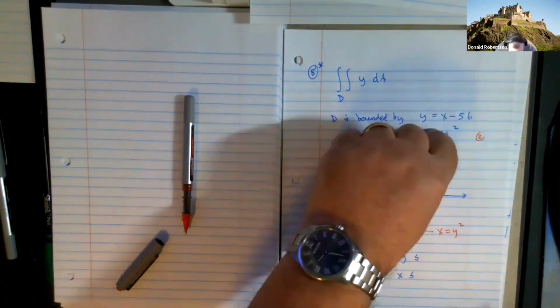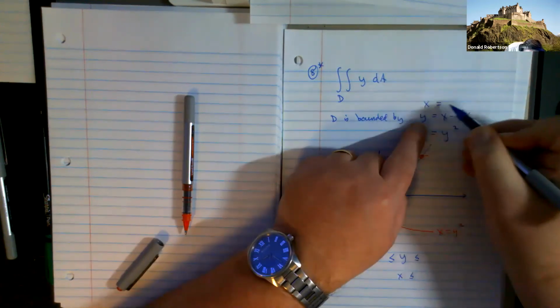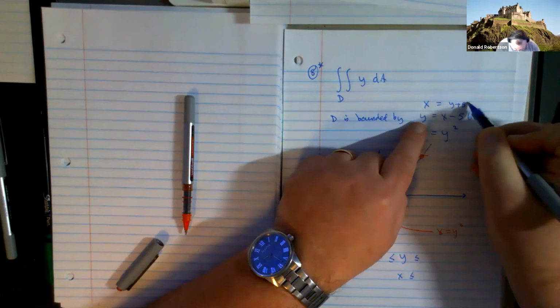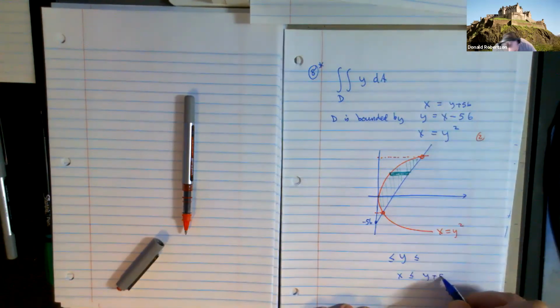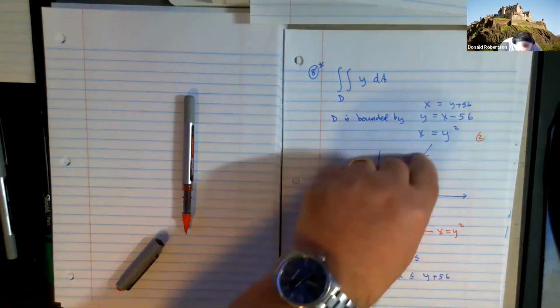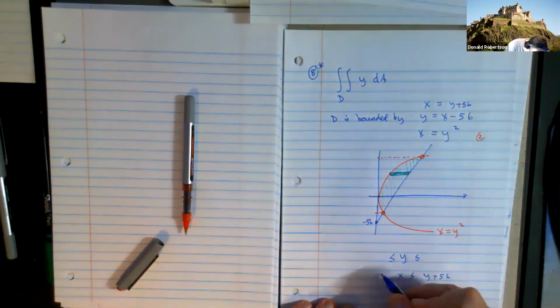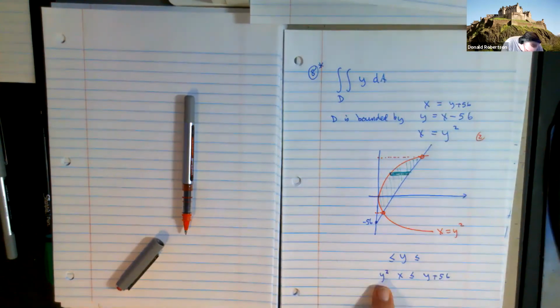Well, let's do the x's. If you rearrange this equation, won't it be the same thing as x equals y plus 56? And on the smaller side, it's this guy, and won't that be x equals y squared? Are you comfortable about how I got the boundaries for x in this question?